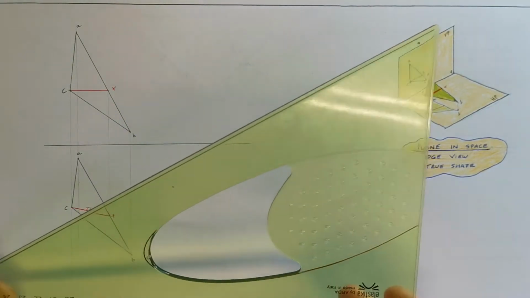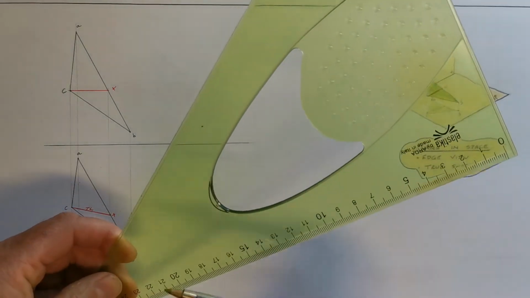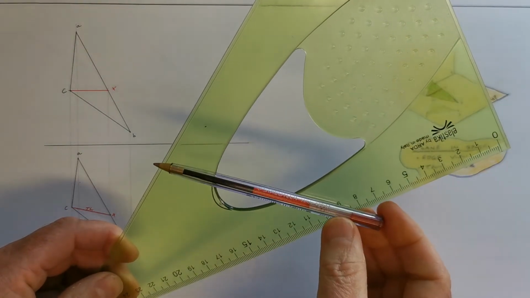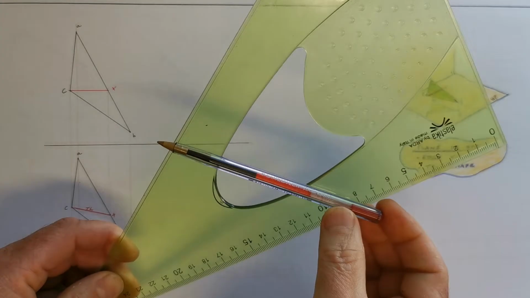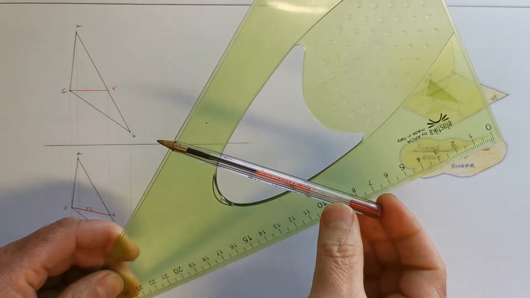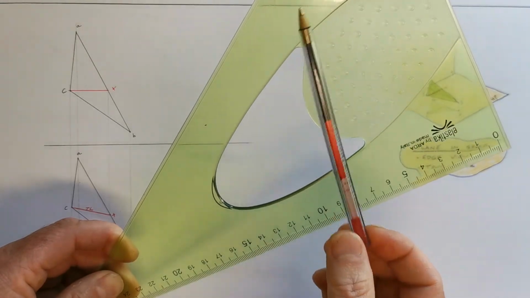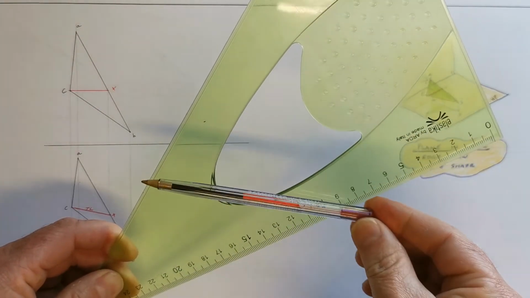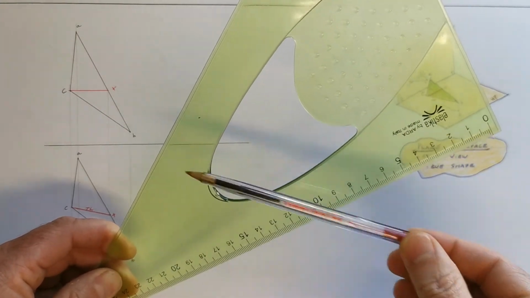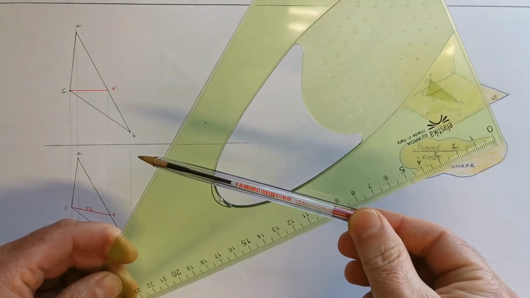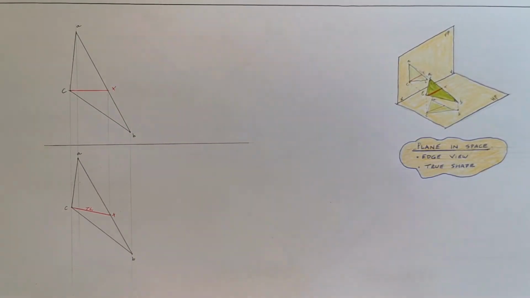What I mean by that is, even though this set square is sloping, that line represented by the red pin there is horizontal, as in if you were walking along it, you wouldn't be going uphill or downhill, you would be just walking level on a sloping surface.